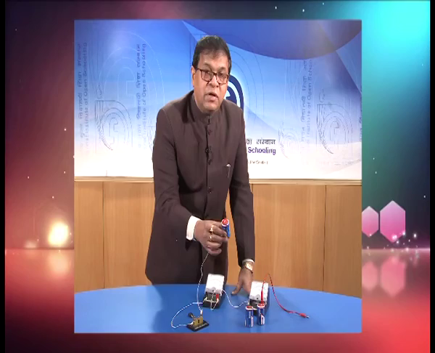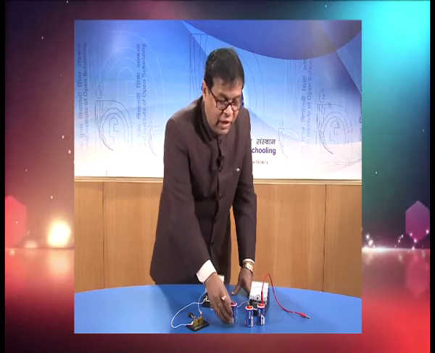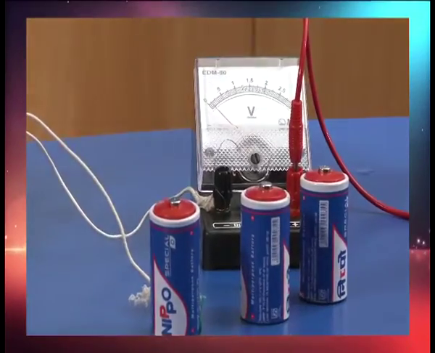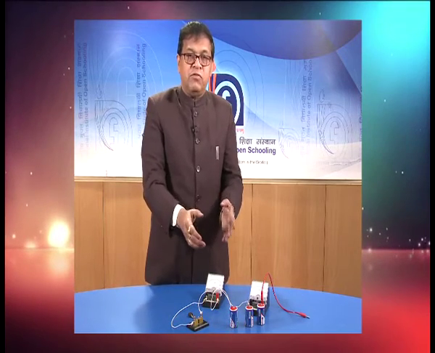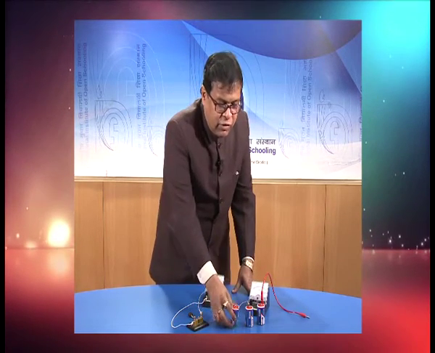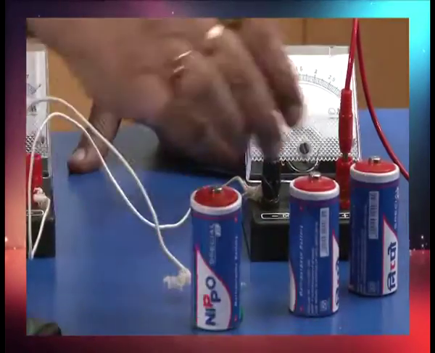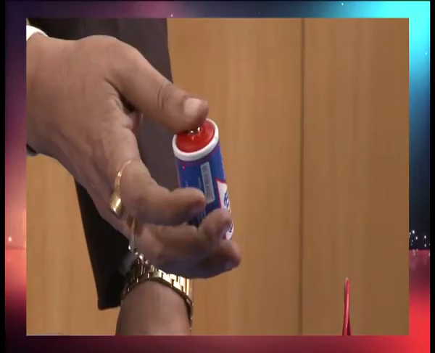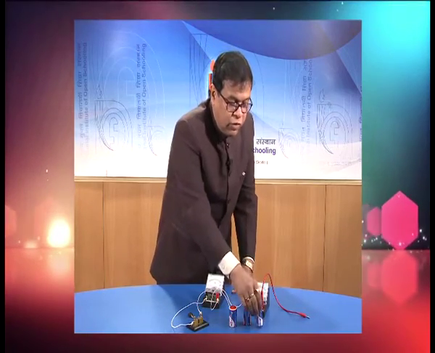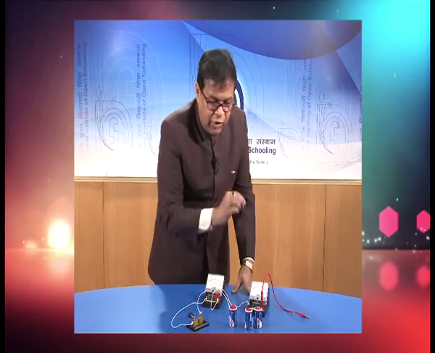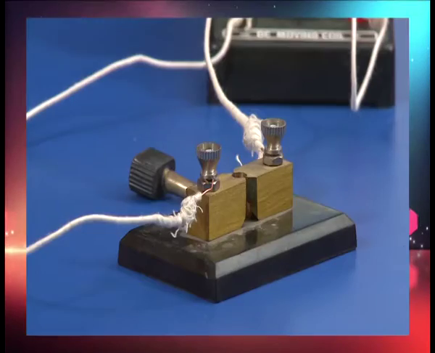We have measured the EMF, electromotive force of each of these dry cells, and in open circuit, that is when it has not got connected with any other electrical accessory, the potential difference across the terminals of the battery is 1 volt. This is 1 volt, this is 1 volt, this is also 1 volt. But now we are using only one dry cell, and the other thing is this plug key.